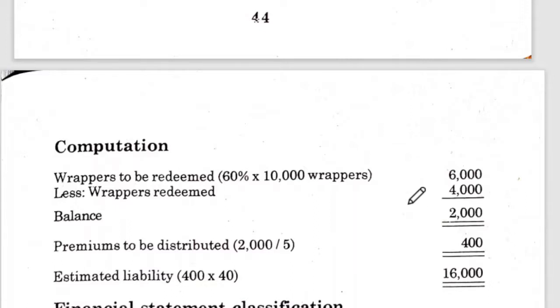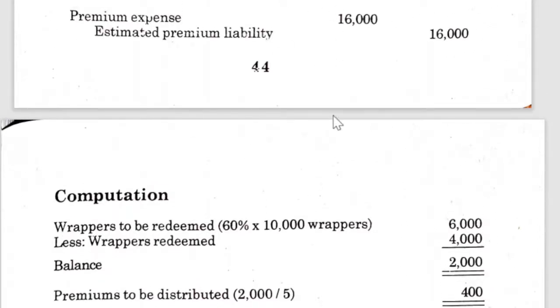So how many premiums correspond to the 2,000 wrappers? Remember that 5 wrappers are needed to redeem 1 soup bowl. So there would be 400 soup bowls in all. So what would be the estimated liability? Remember, this should be net of the remittance. So 400 times 40, that's 16,000.